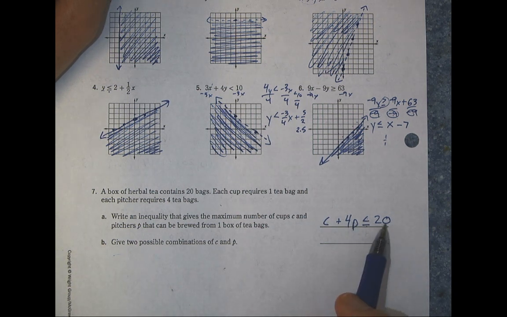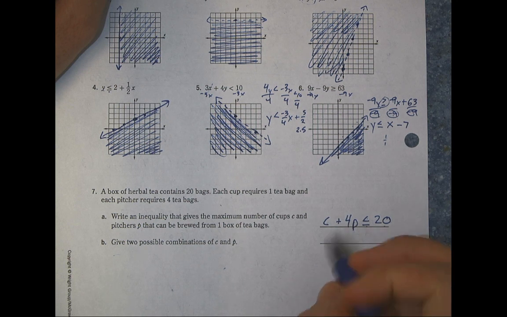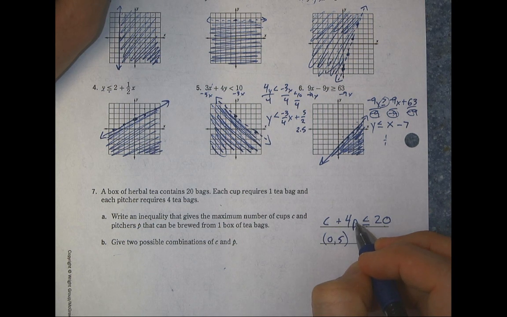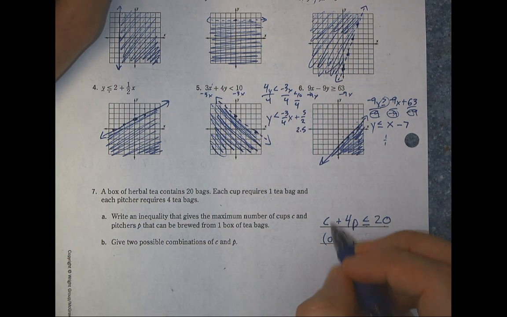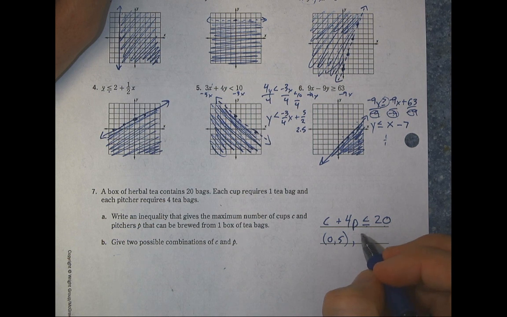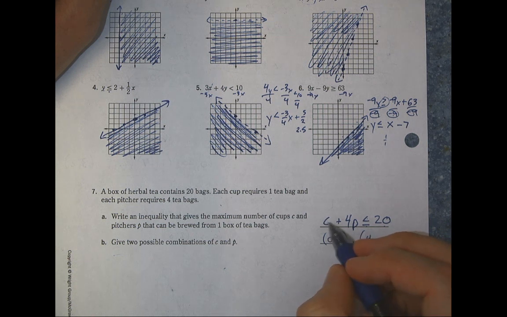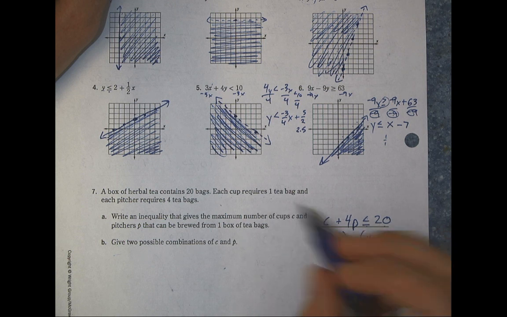Now we can come up with combinations that equal it exactly. For instance, if I made 0 cups and 5 pitchers, if you plugged in 5 times 4 is 20, you would use all 20 for your pitchers, as long as you had no cups. You could also say, what if I used 4 cups? That would be 4, meaning I still have 16 bags left over.